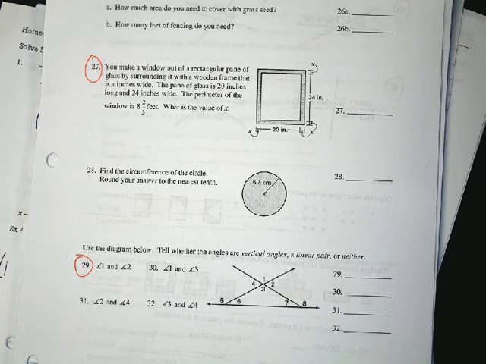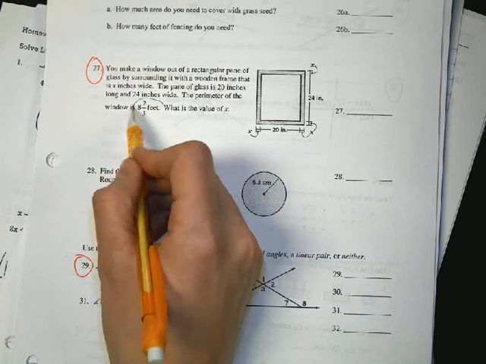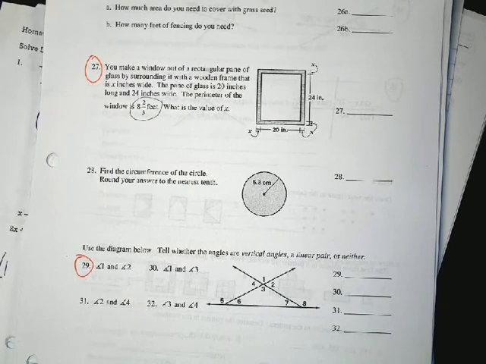The first thing I notice is that all of my measurements are given in inches except for my perimeter. So the first thing I want to do is get that perimeter into inches by multiplying 8 2/3 times 12. We know that 8 times 12 is 96, and then 2/3 times 12 is 8. So you get 96 plus 8, which is 104 inches for your perimeter. So that's going to be the perimeter of the entire window, which includes the frame.